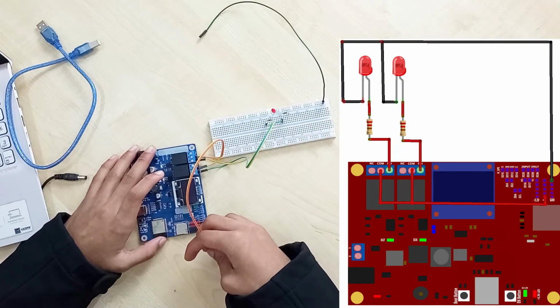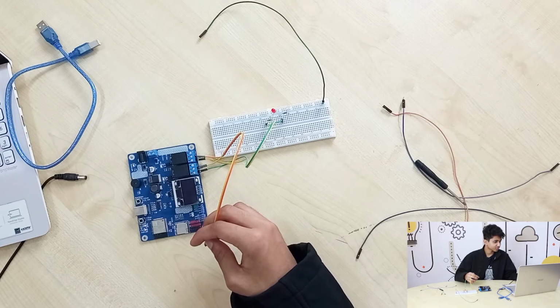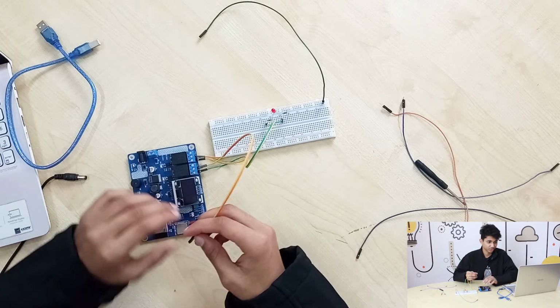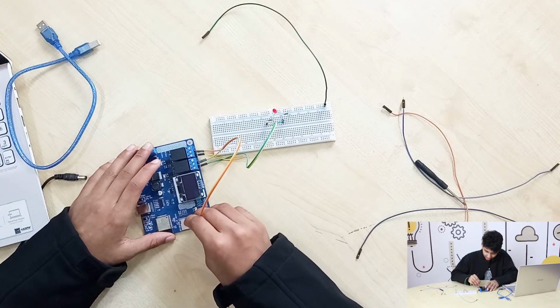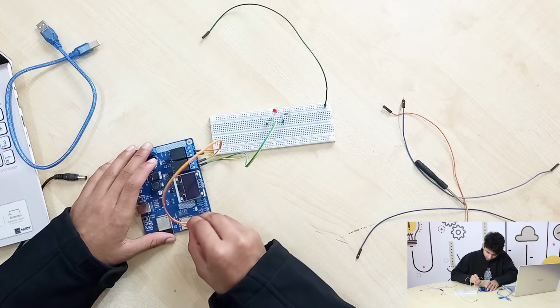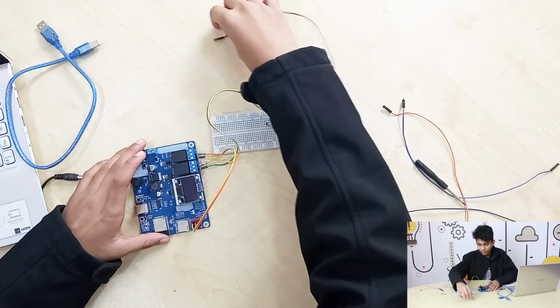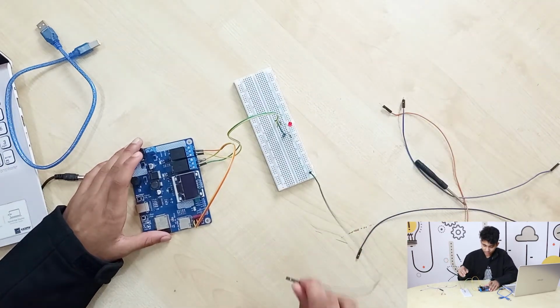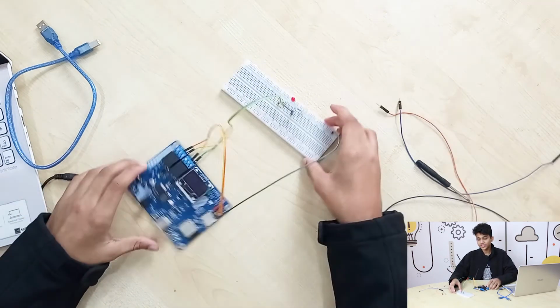Well, does this LED actually need 5 volts? I don't think so. We could just use 3 volts. So let's connect with 5 volts anyways. Let's connect the common pin with the 5 volt on the School of IoT board. Now we're going to connect our ground with ground on the School of IoT board. So our hardware setup is done.